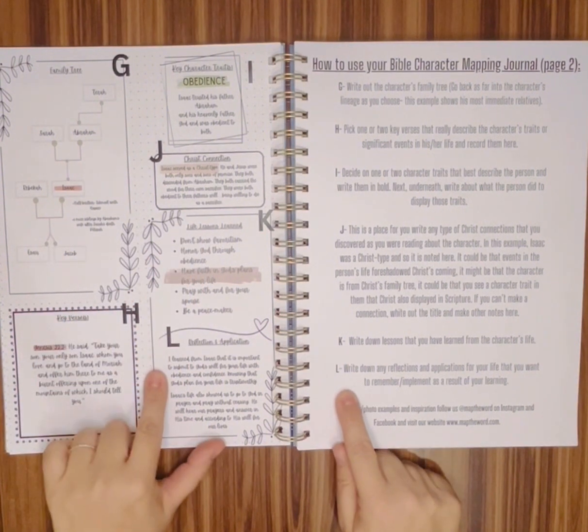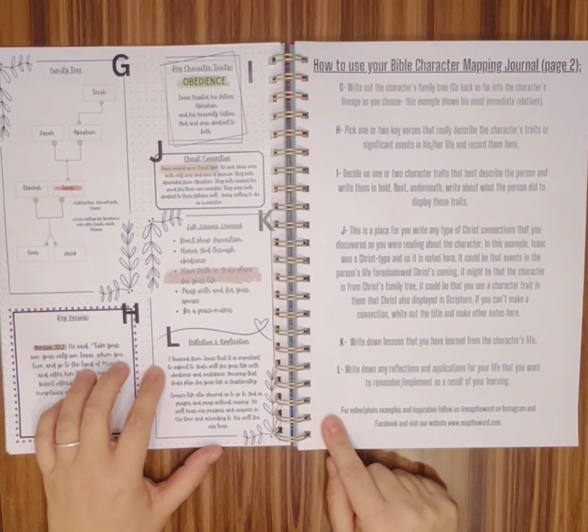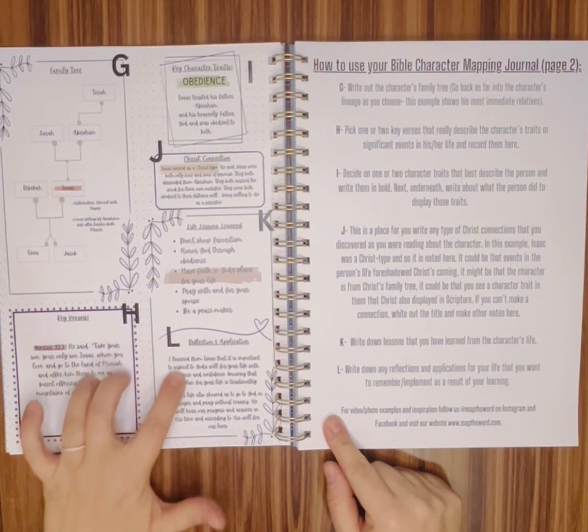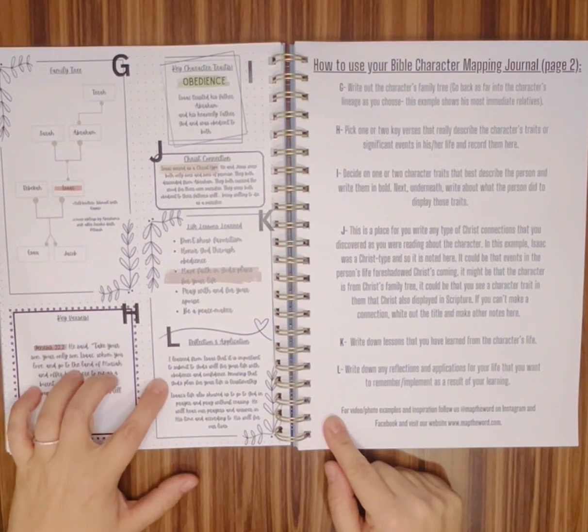And lastly, L, we're going to write down any reflections and applications for your life that you want to remember or implement as a result of what you've learned about your Bible character. So that is what I've done here. I learned from Isaac that it's important to submit to God's will for your life with obedience and confidence, knowing that God's plan for your life is trustworthy.